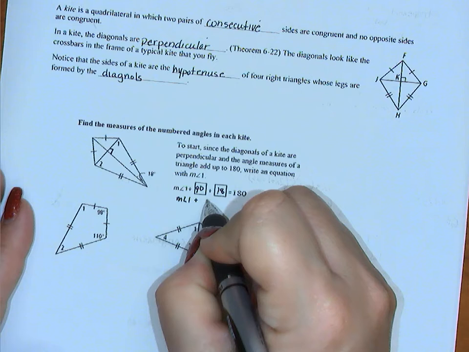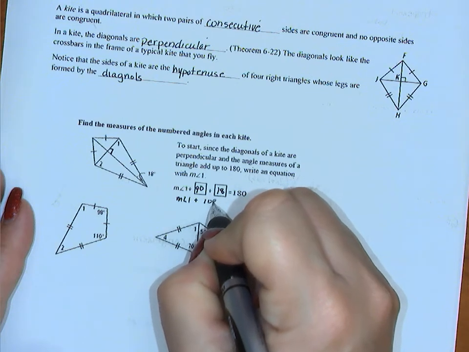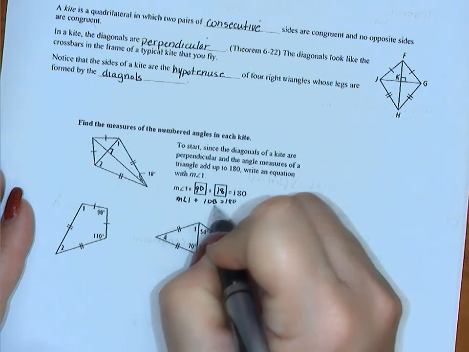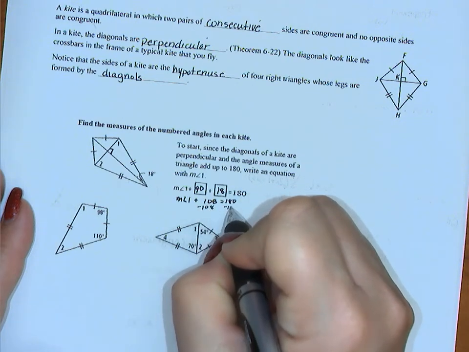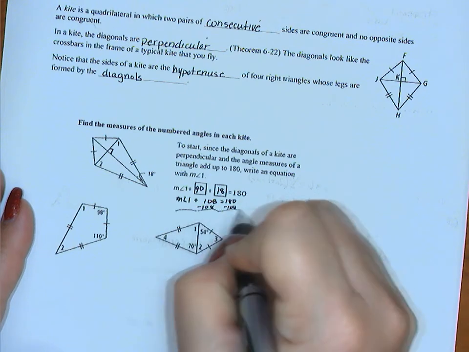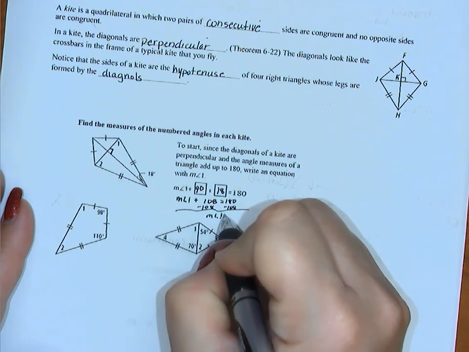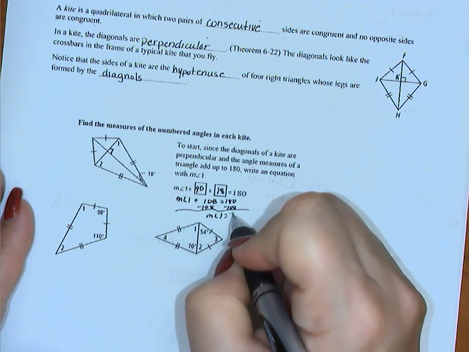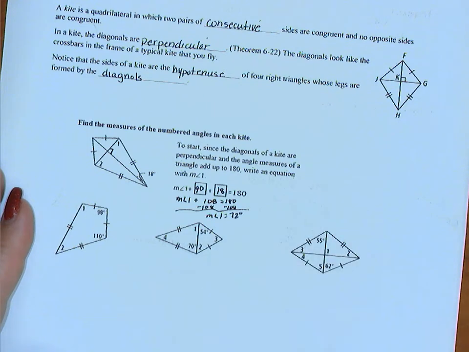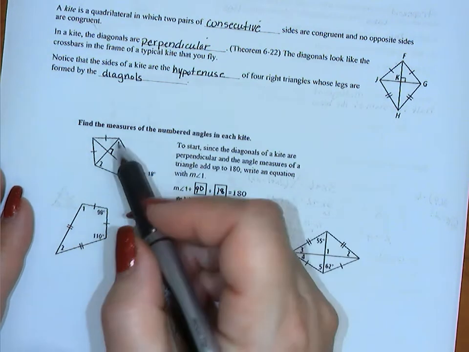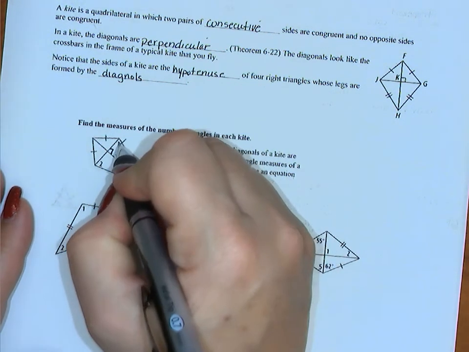Adding the 90 and 18 gives me 108. Then I subtract 108 from both sides, and the measure of angle 1 is equal to 72 degrees.